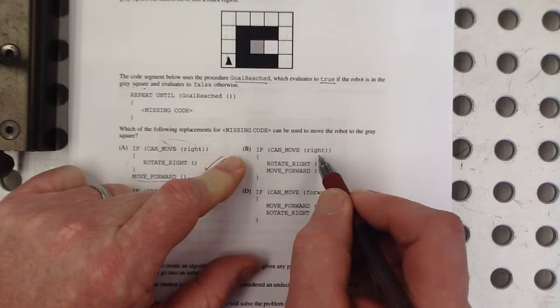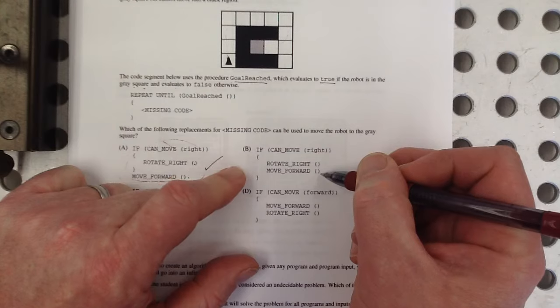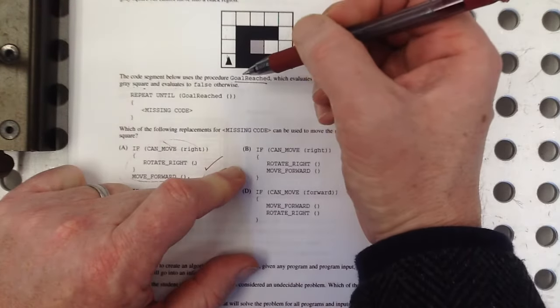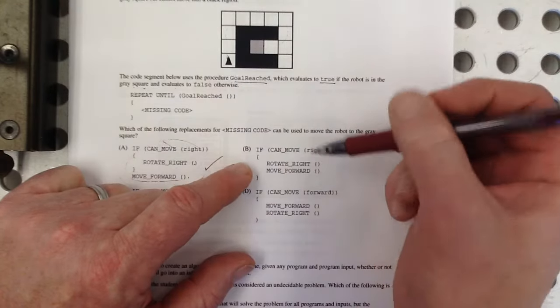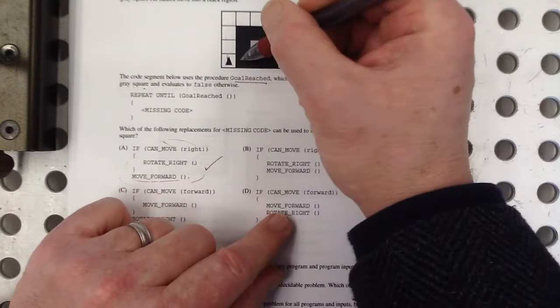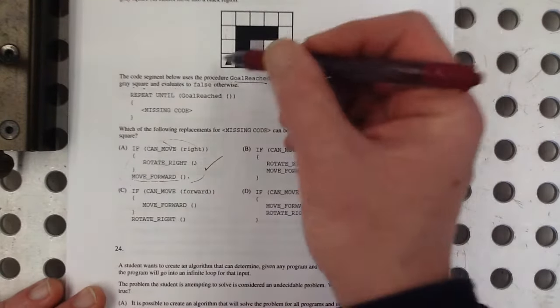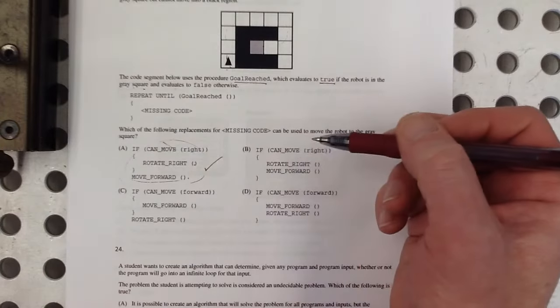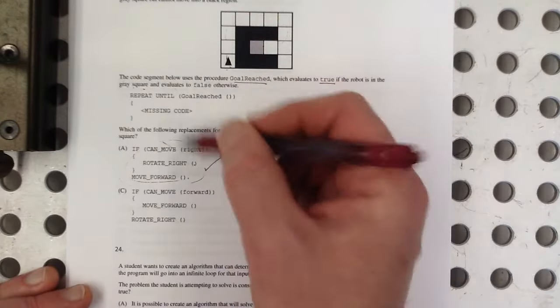So if can move right, then rotate right and move forward. Let's see, that seems like it might have a chance too. So let's see. If can move right, no. Oh, because there's no other thing, right? So if I can't move right, which I can't here, then there's nothing else. It's just going to get stuck in that loop forever, because the goal is never going to be reached.